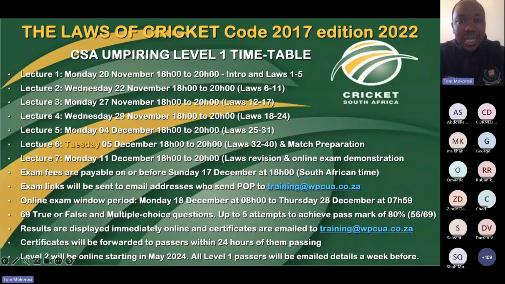Every exam candidate needs a unique email address. So the email address that you forward the proof of payment with to training@wpcua.co.za, that is the email address that will be sent the exam link email on Monday morning, the 18th of December. You may pay for more than one person at a time. When you forward the proof of payment, please write all the email addresses that have been paid for with that proof of payment.